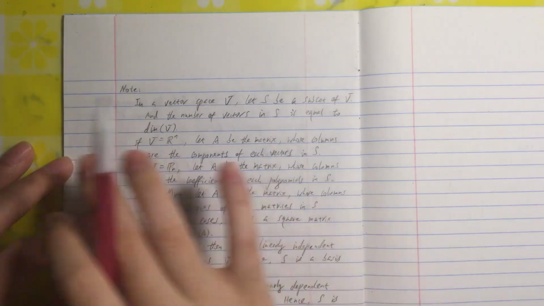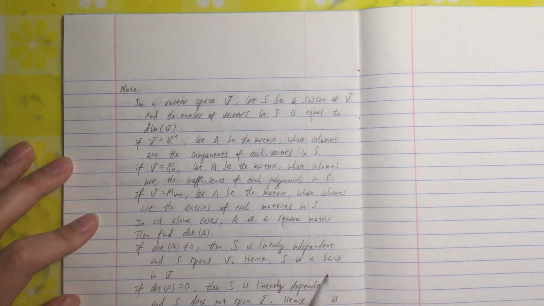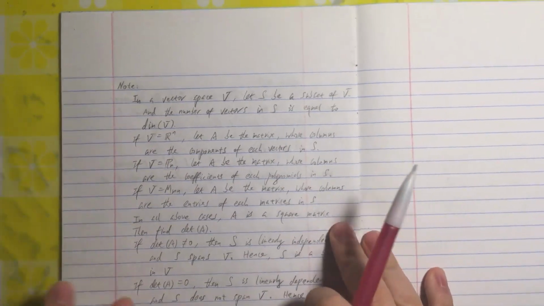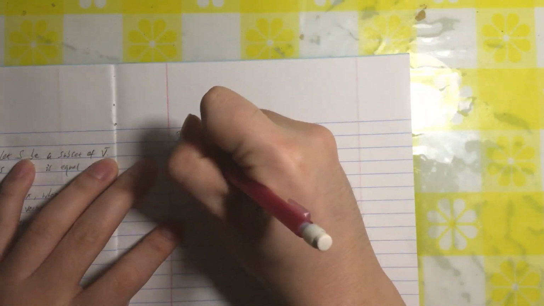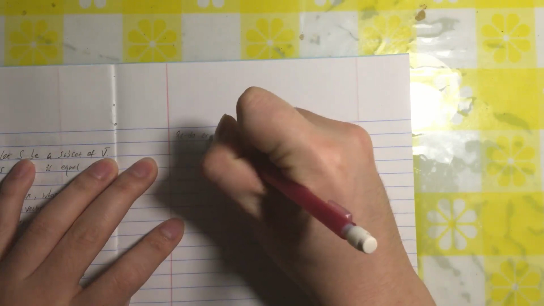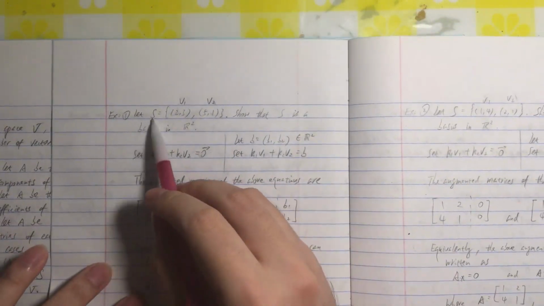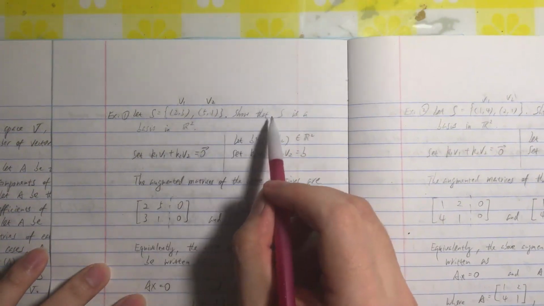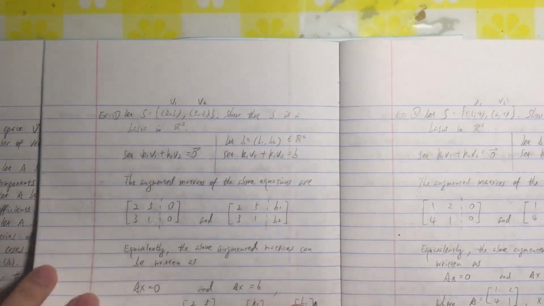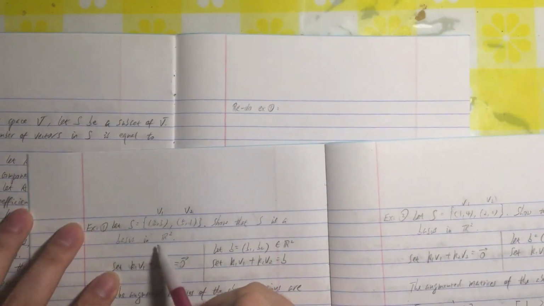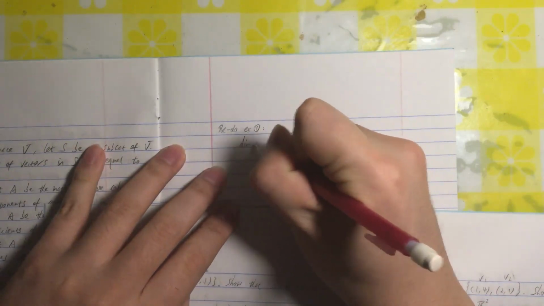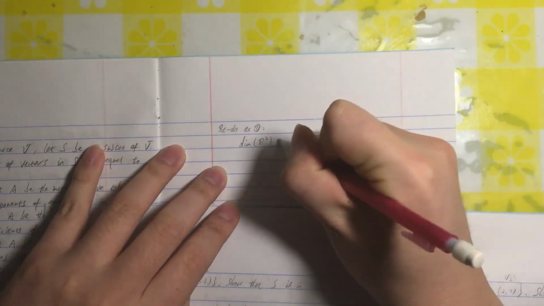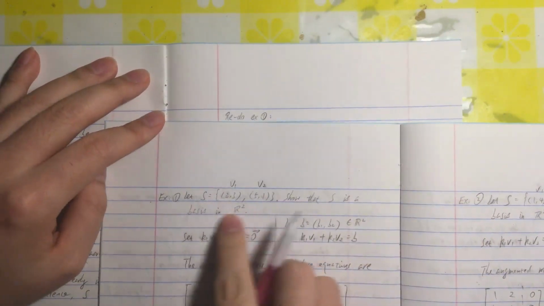Next, based on this rule, let's reconsider some earlier examples, example 1 and example 2. Let's redo example 1. In example 1, S is a set of 2 vectors. We try to show that S is a basis in R2. For R2, we know that the dimension of R2 is 2, and S has 2 vectors.